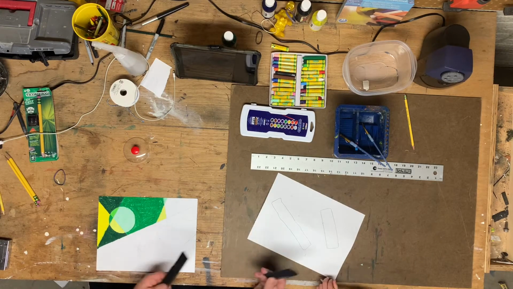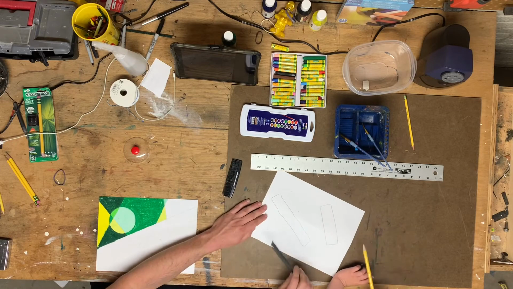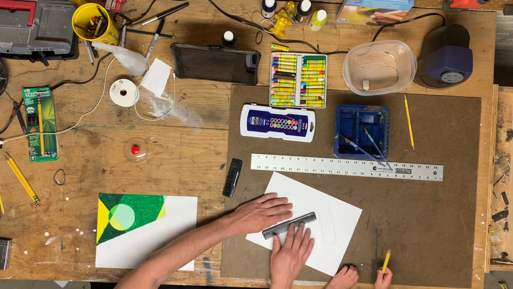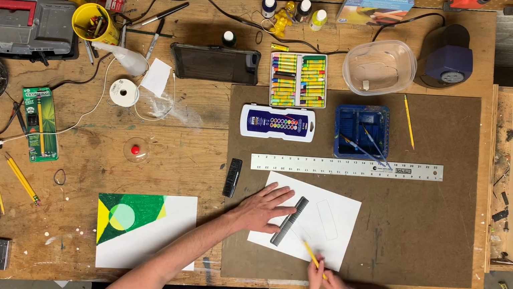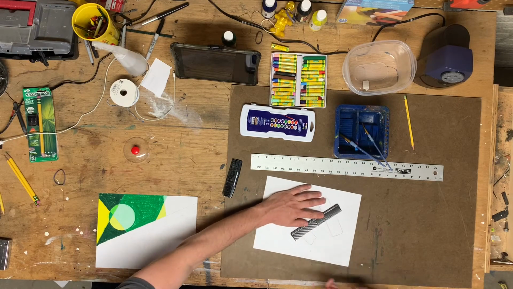Let's do one more. Do you want to do the small one or the big one? Big one? Okay, where do you want this last trace to go? Maybe through the middle. You want it to go across like that? That's fine. They can crisscross and overlap. All right, go ahead, buddy. Through the middle of both of them? Yeah. Okay, that's fine. Go ahead.